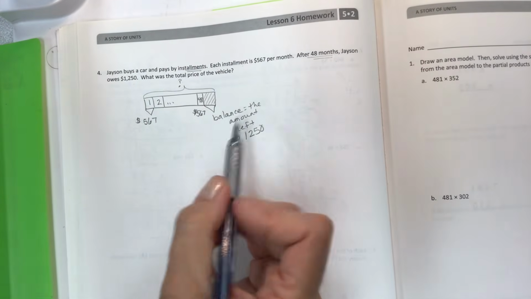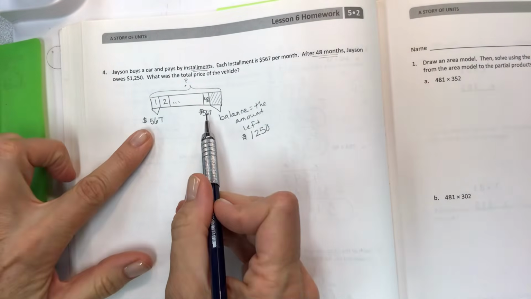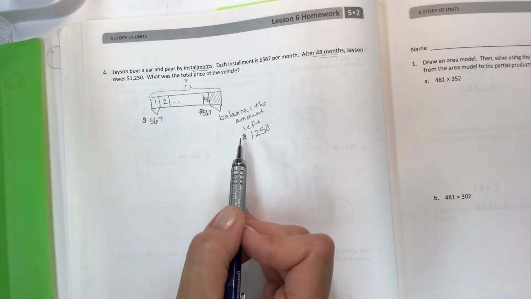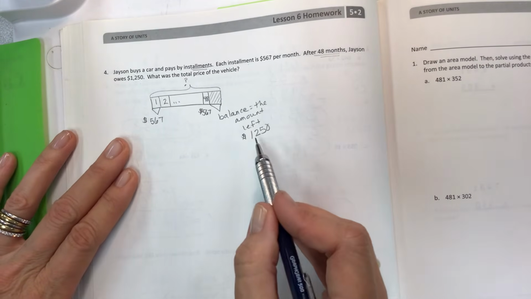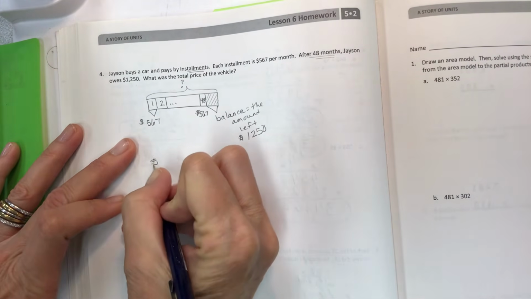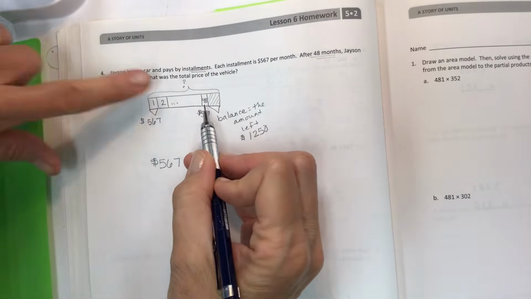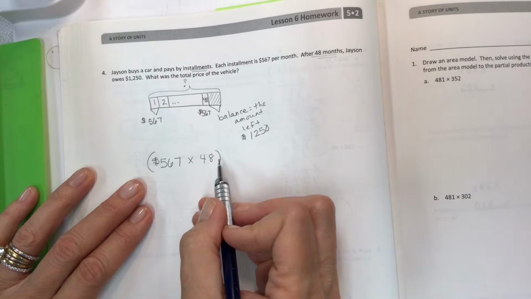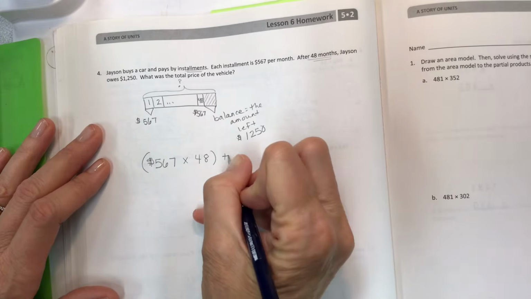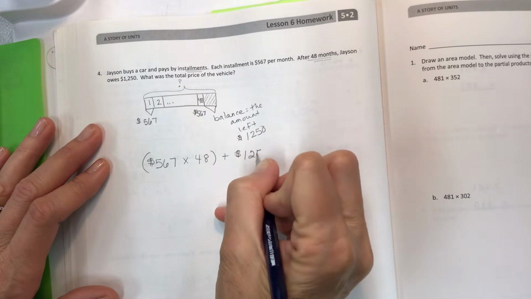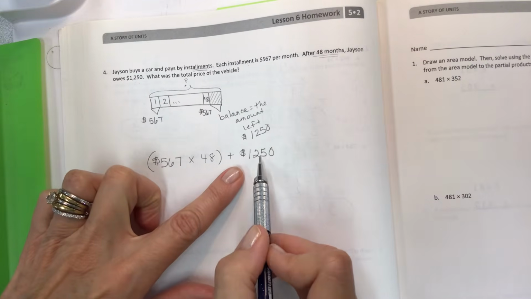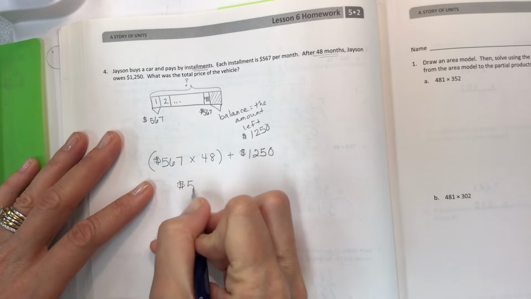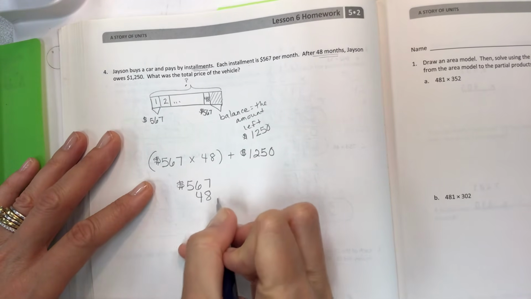So what was the total price of the vehicle is what we're getting at here. And what we don't know is the total price. So what we can do is figure out how much money he has paid so far, and then we'll combine that with the balance. So take your 567, and we have to multiply this, yes we do, times 48. We're going to do that first before we add that last amount. We're not going to multiply it, we're going to add it because that's the part that's left. So let's set it up here. Good thing they gave us lots of room.